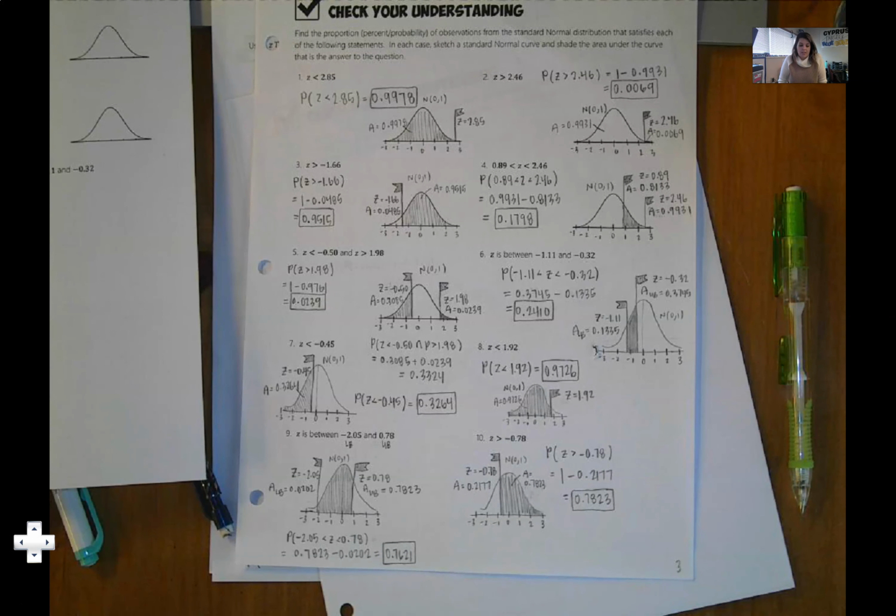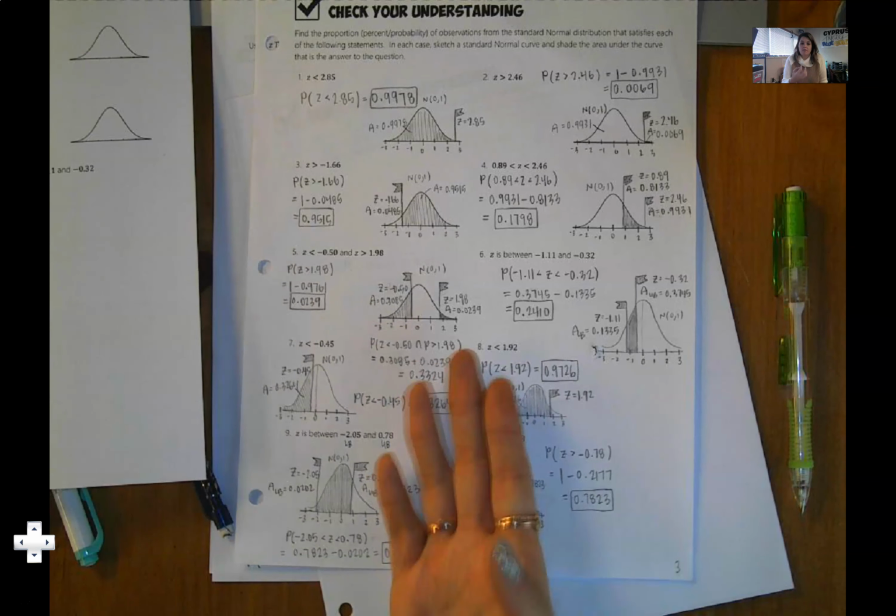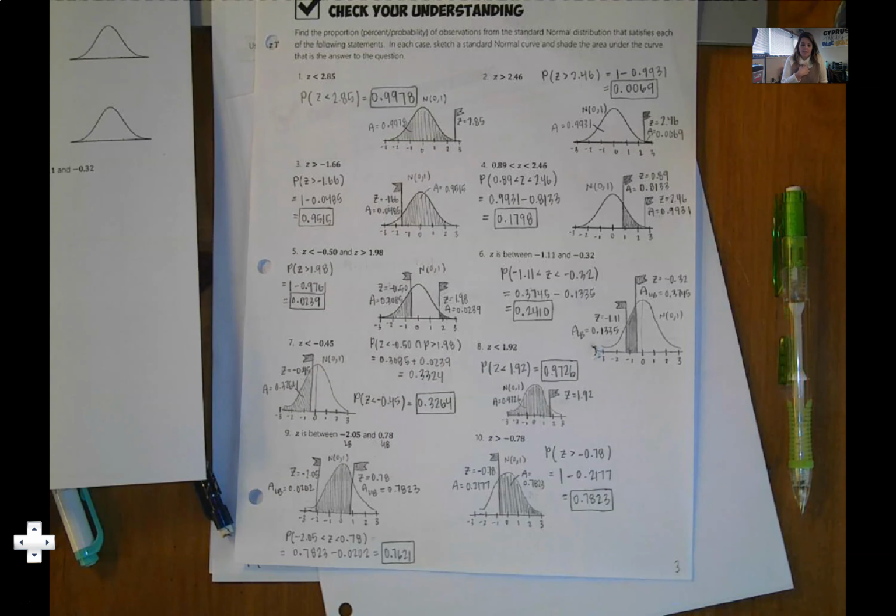So the next lesson is how we go backward. Today I gave you a z-score, you gave me an area. The next thing that you do is I give you an area, you give me a z-score.